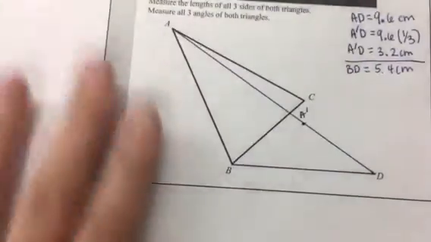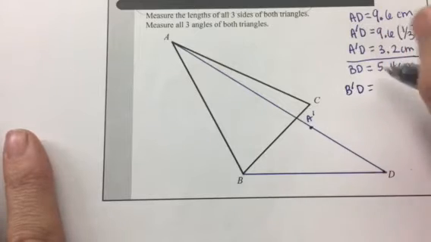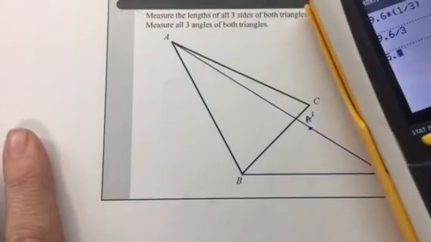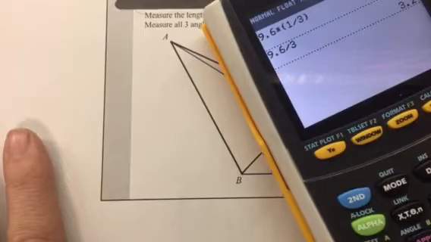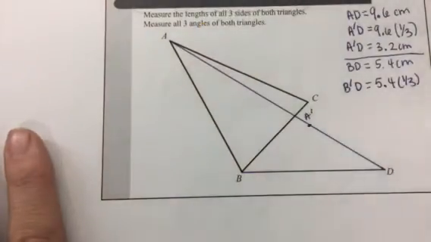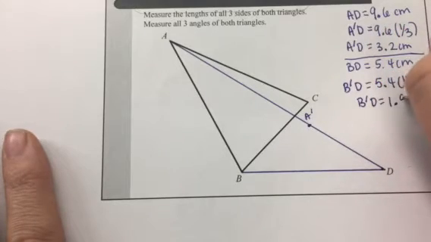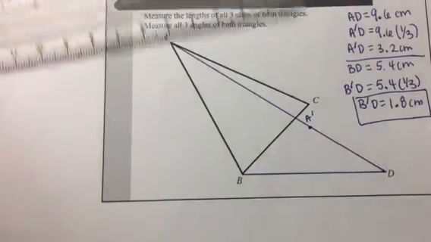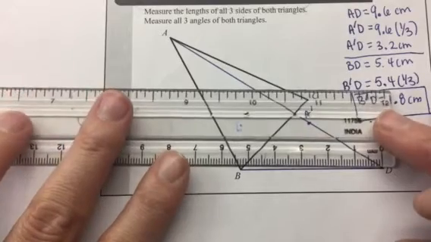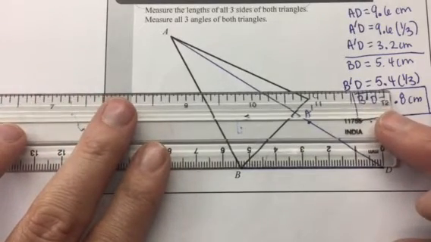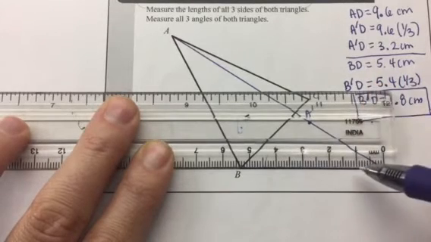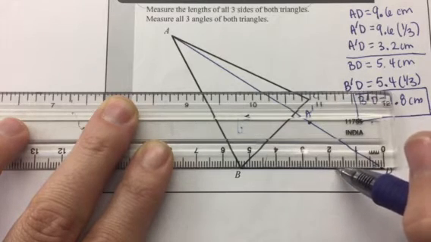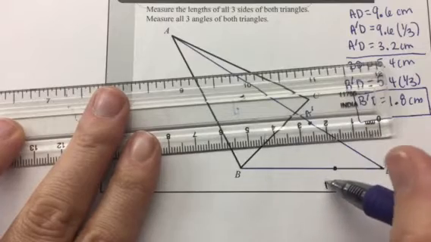And I'm going to do the same thing to find B prime D as I did A prime D. I'm going to take that measurement and multiply it by the scale factor, and that's the same as dividing by 3 since it's a fraction. So 5.4 divided by 3 is 1.8. So B prime D is equal to 1.8 centimeters. Okay, so I'm going to, again, align my ruler with the D. Be as precise as possible. So I'm going to move over 1.8. That's where B prime should be.